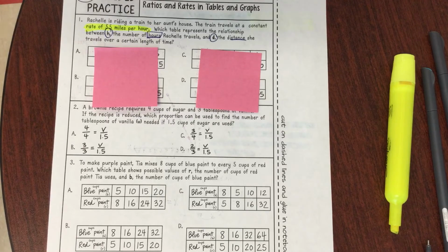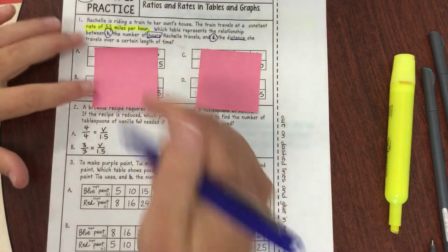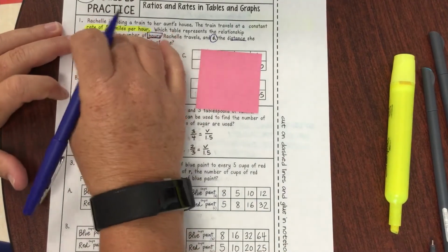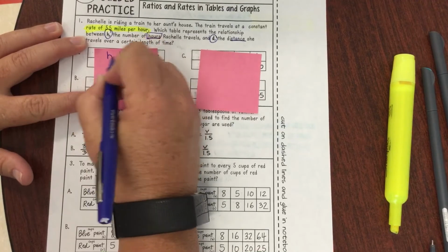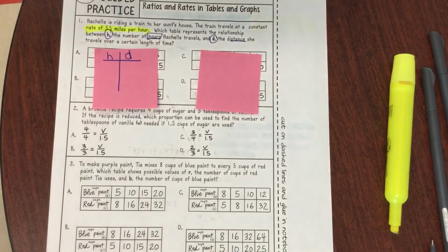But I want to pretend like the tables are not there and make my own table. Okay? So I've got my table and I'm comparing hours and distance. Those are my variables.